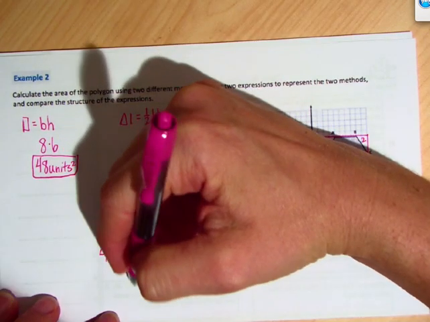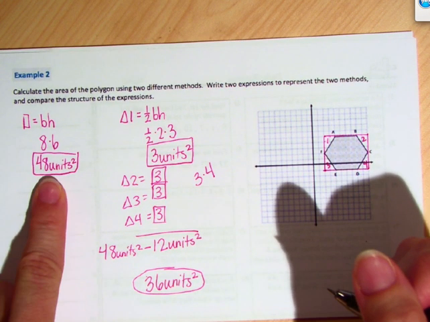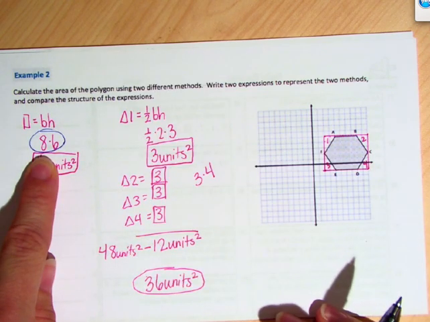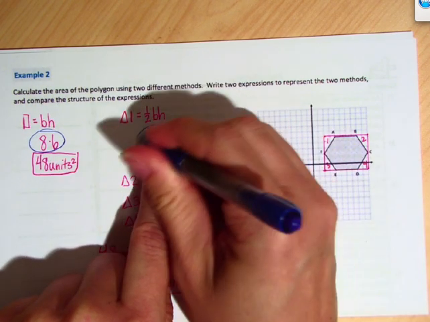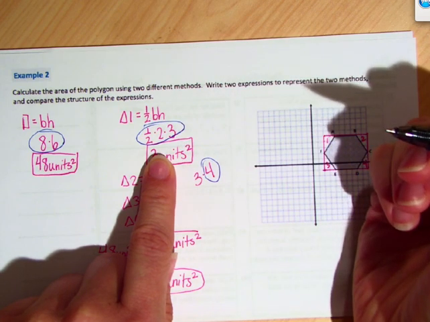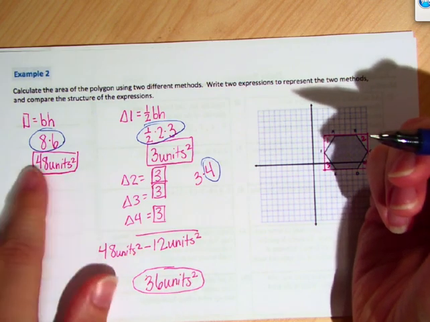Okay, now we have to write an expression. I think we can do it. Okay, so first we found this, and we did 8 times 6, right? Then we did this, and we took it times 4, because we did this 4 times, 1 for each of them. Okay, and then we subtracted. So let's write that out.